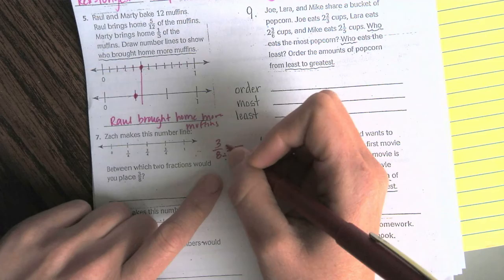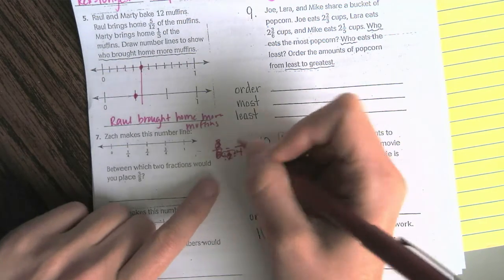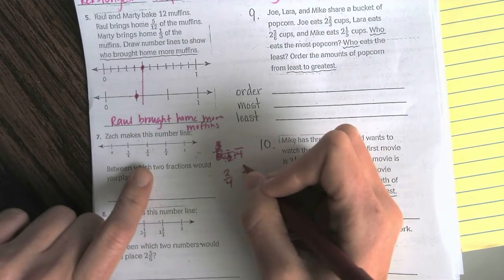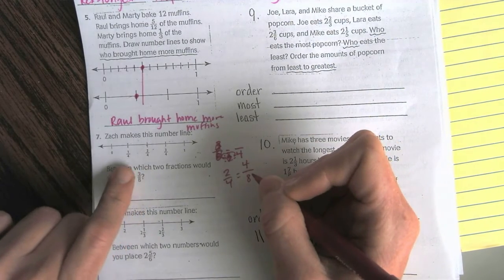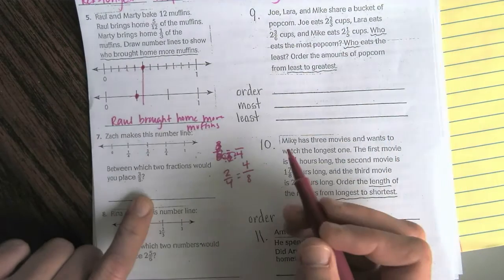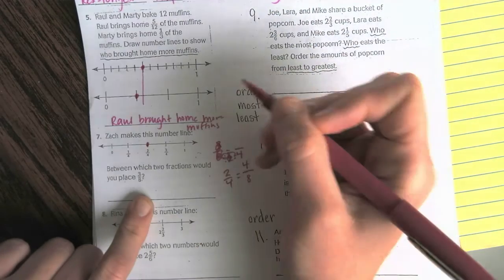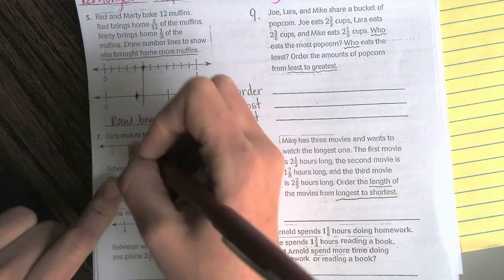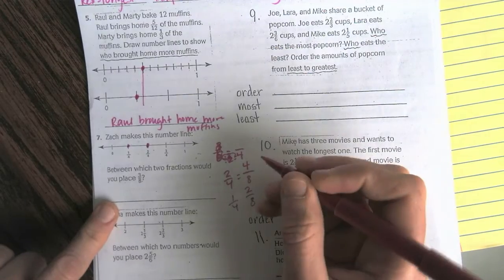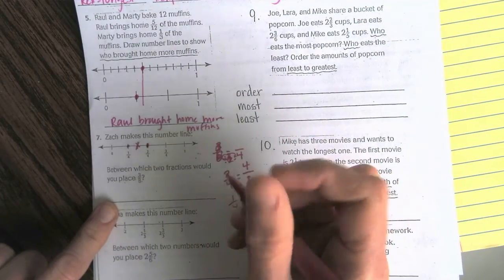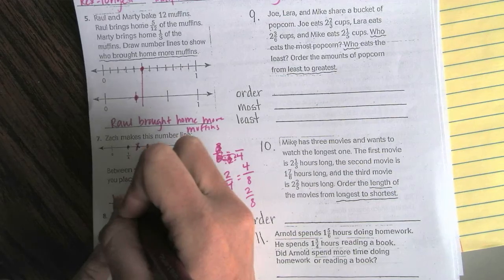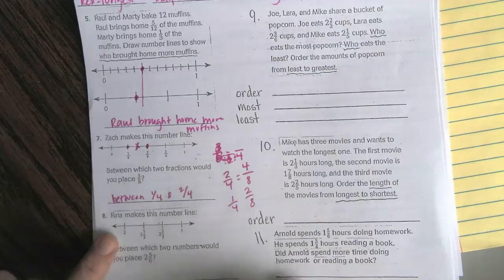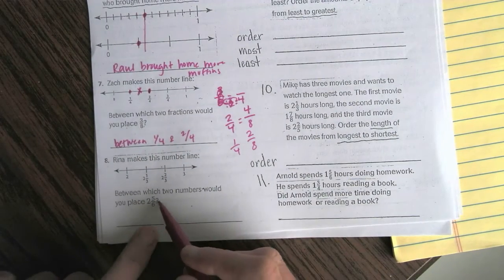Three-eighths. So I'm going to use my number line. If I have 2/4, I'm getting to eighths, so I'm going to times them both by 2. So it'd be 2/4 equals 4/8, right? And I'm trying to get 3/8. So if 2/4 is 4/8, 1/4 is how many eighths? 2/8. So between which two fractions would you place 3/8? Right there, right? So between 1/4 and 2/4.